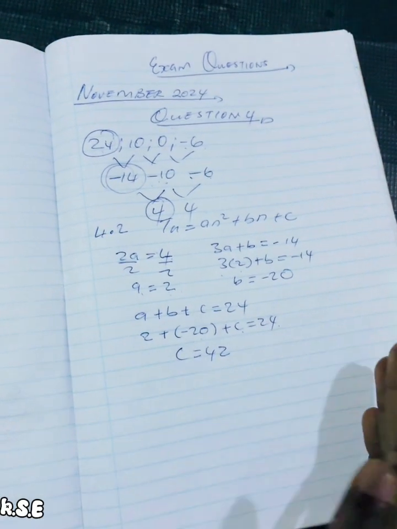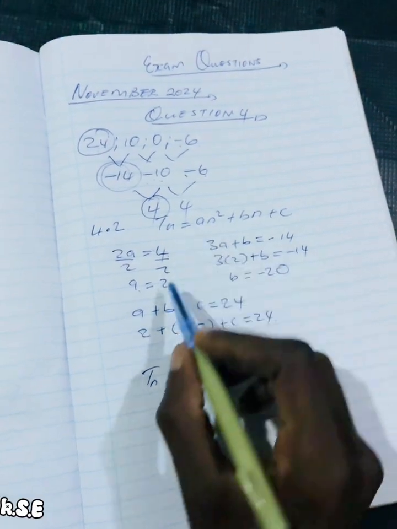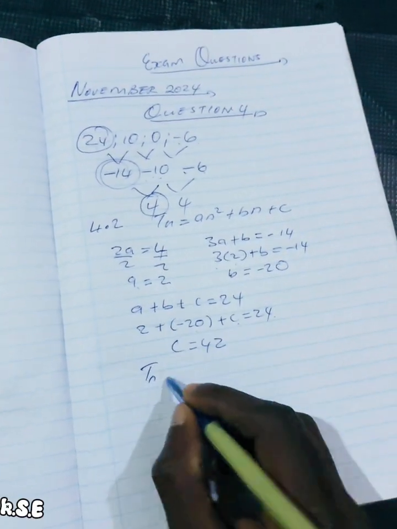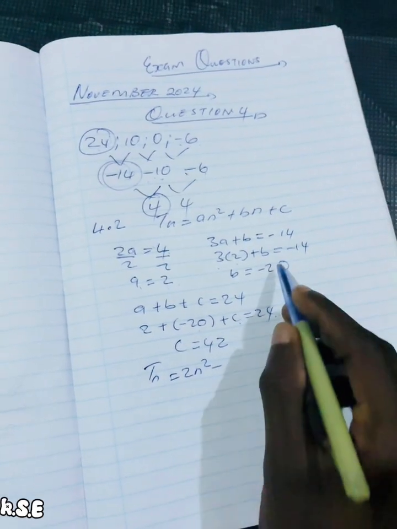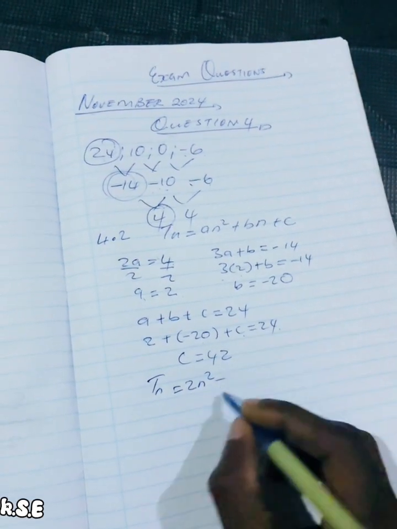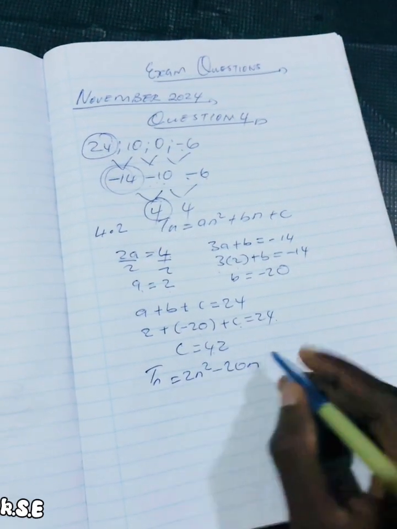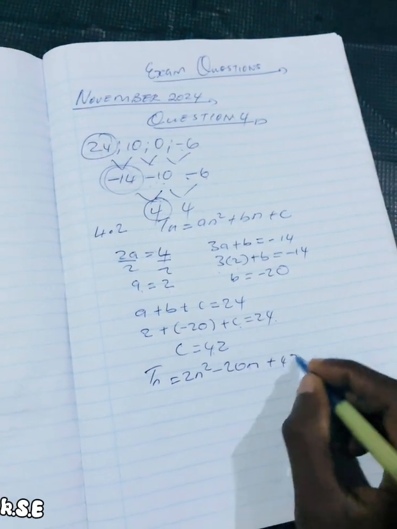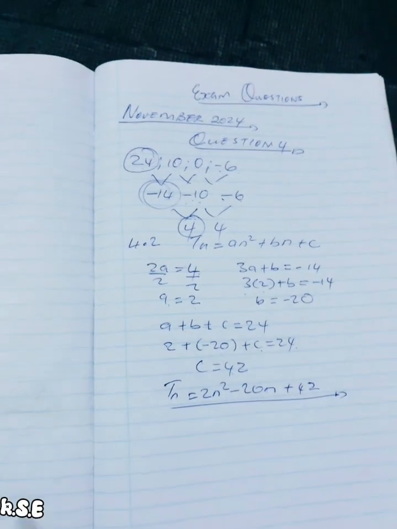So that means our equation is 2n squared, where a is equal to 2, then minus 20n, plus 42. This is our equation. Then we're going to move on to the next question.